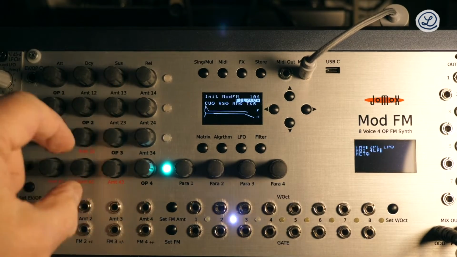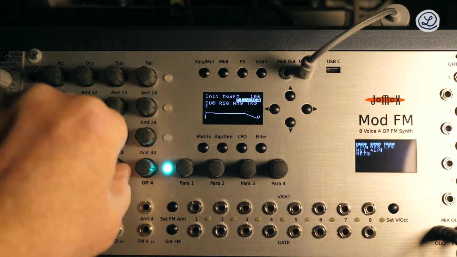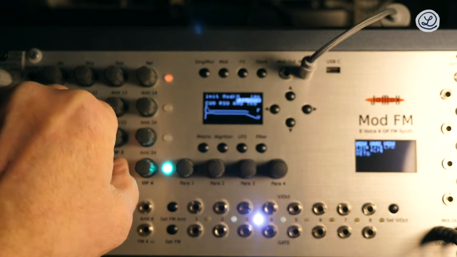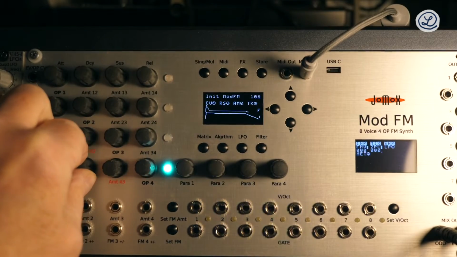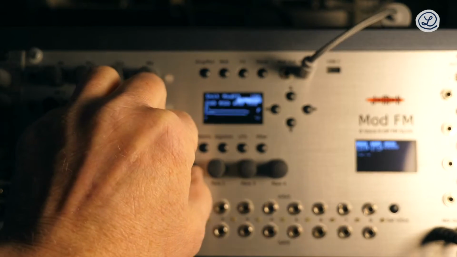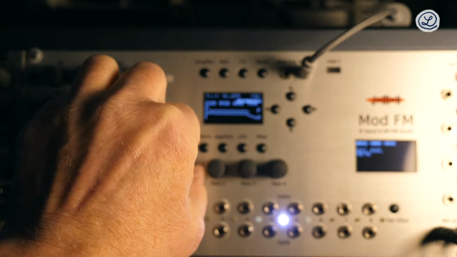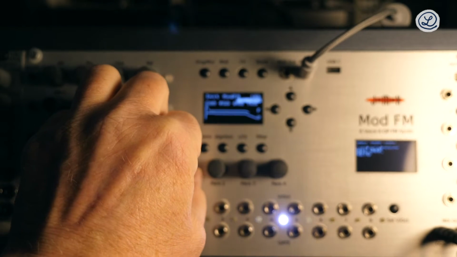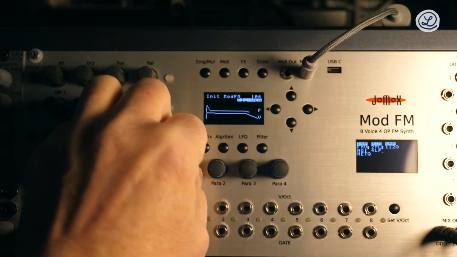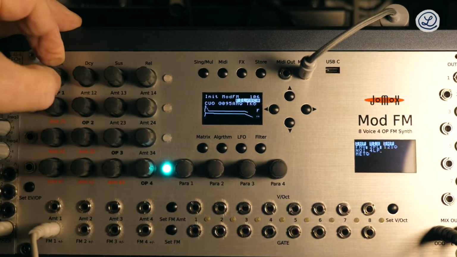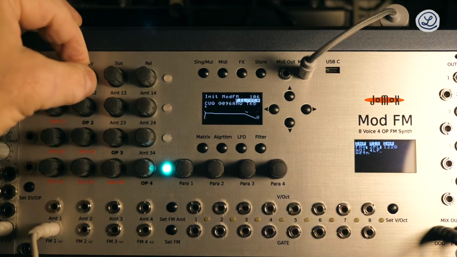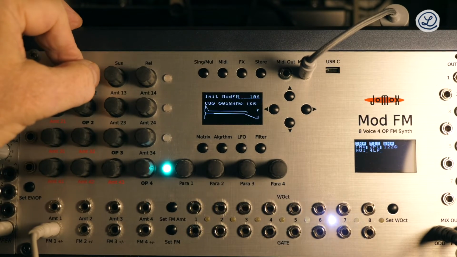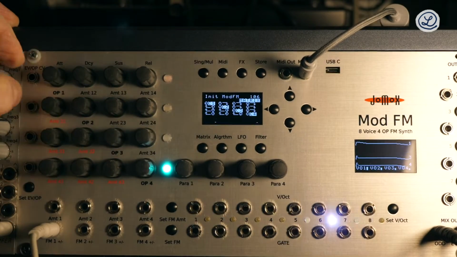Can now dial in also the second filter. From low pass to high pass. Back to the matrix.